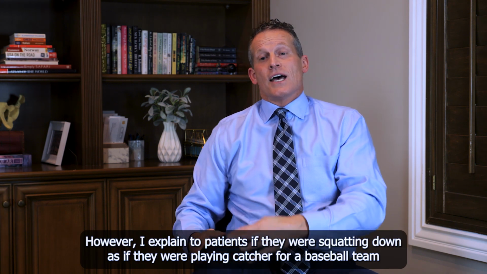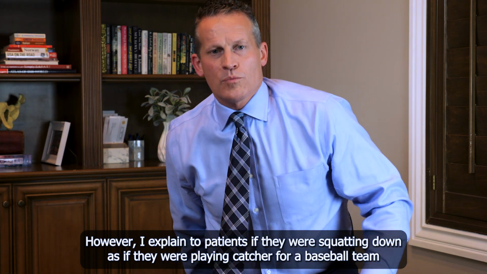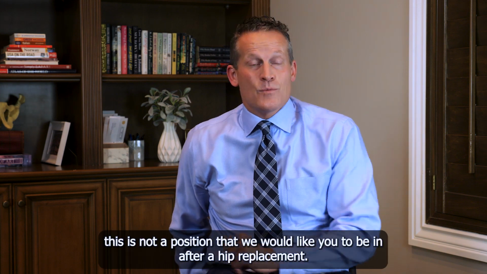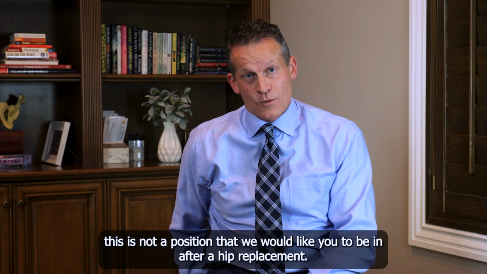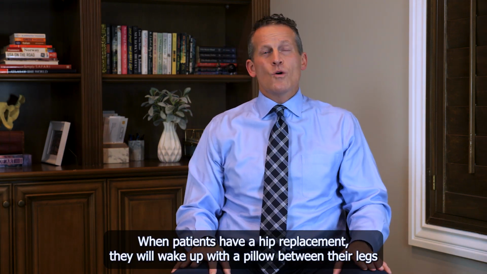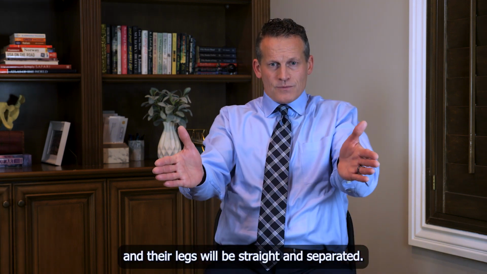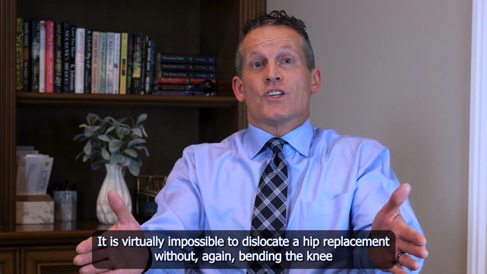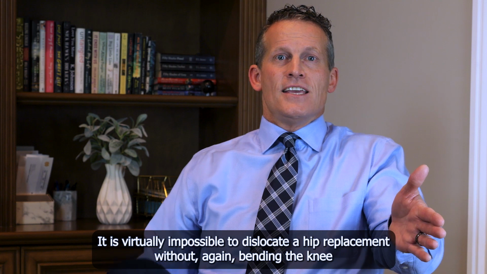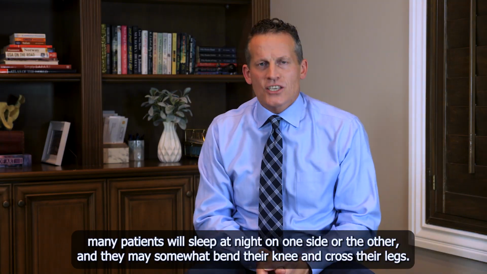However, I explain to patients if they were squatting down as if they were playing catcher for a baseball team and then tried to twist, this is not a position that we would like you to be in after a hip replacement. When patients have a hip replacement, they will wake up with a pillow between their legs, and their legs will be straight and separated. It is virtually impossible to dislocate a hip replacement without, again, bending the knee and crossing it over the other leg.